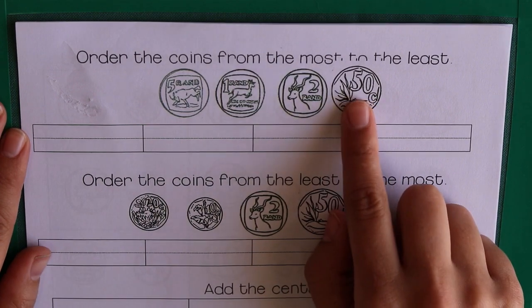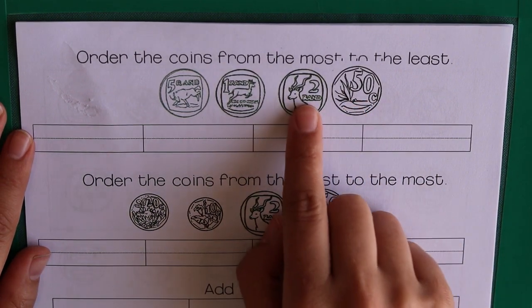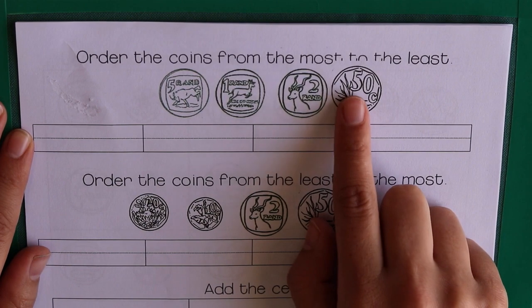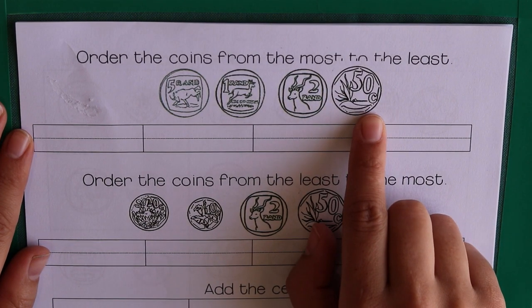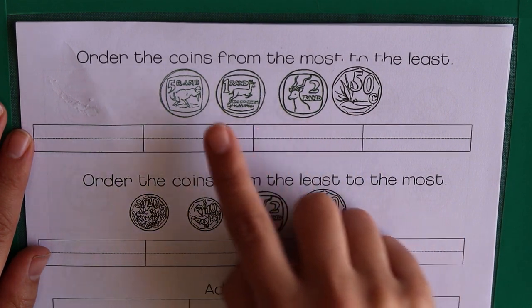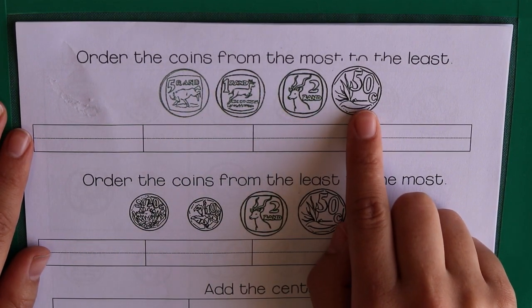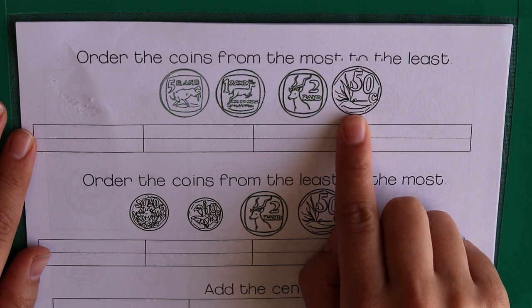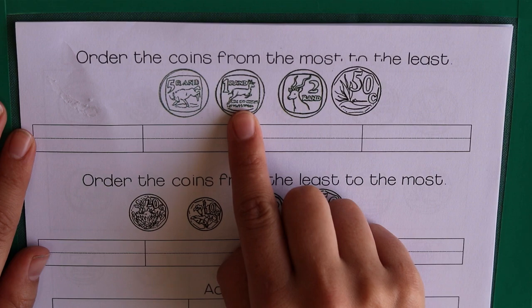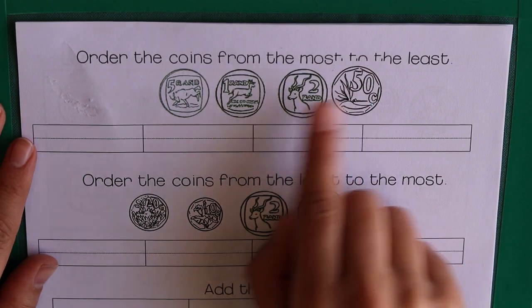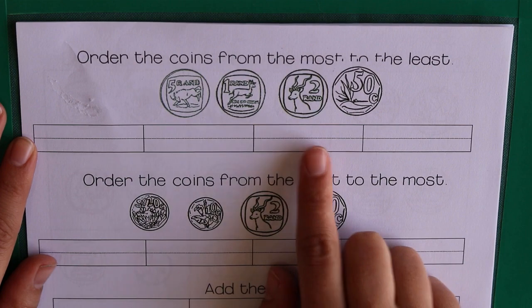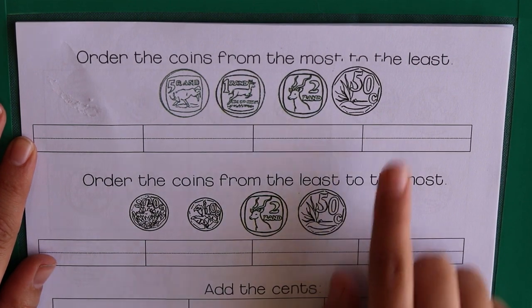Remember, even though 50 is bigger than 2 or 1 or 5, 50 is cents. Okay, so 50 cents is smaller than 1 rand or 5 rand or 2 rand. 50 cents is always smaller. Any of the cents is smaller than the rands because you have to put a lot of cents together to make rands. You need to have 100 cents to make 1 rand. Alright, 100 cents. Okay, so just write them in from your biggest all the way to the smallest coin.